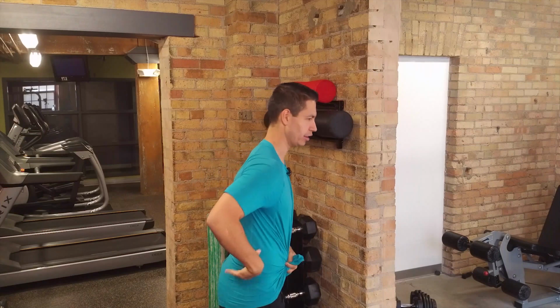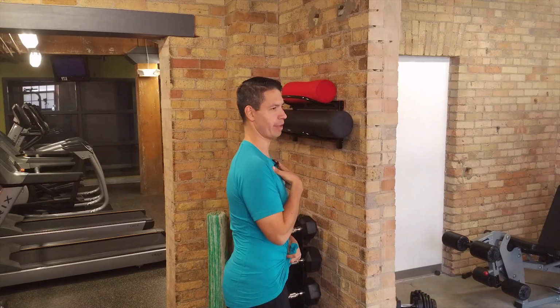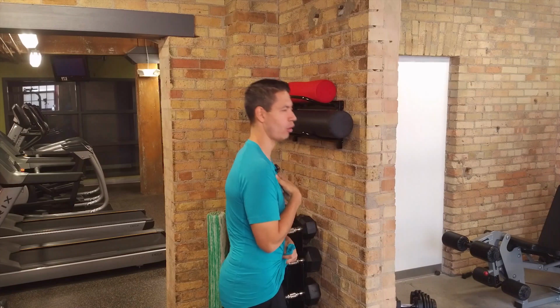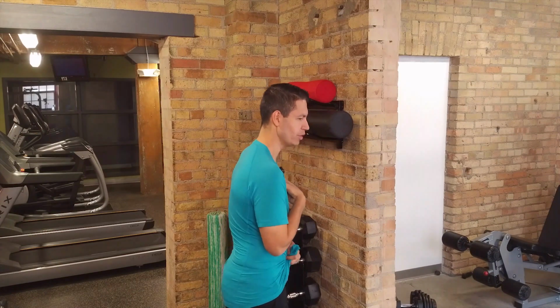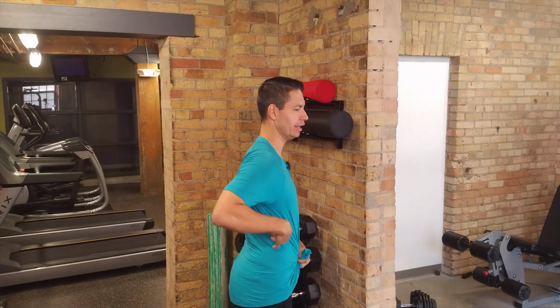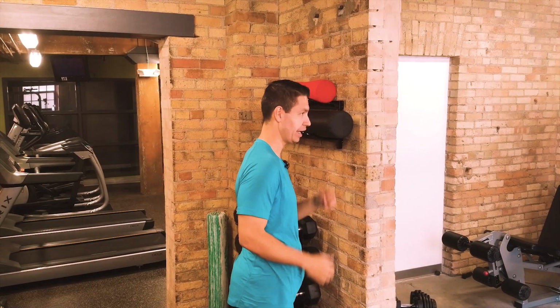If you find that that lumbar spine is flat and they may be okay up here, or they might even be bent over, we want to start to get tall and start to have a little bit of curve in that spine. Now, there is an exception to this rule.